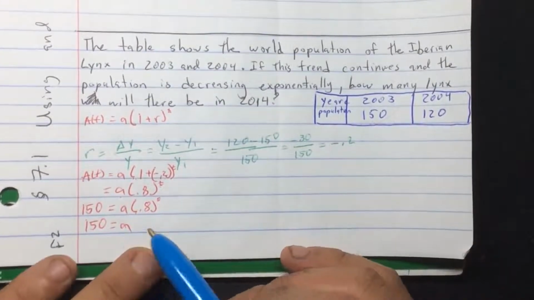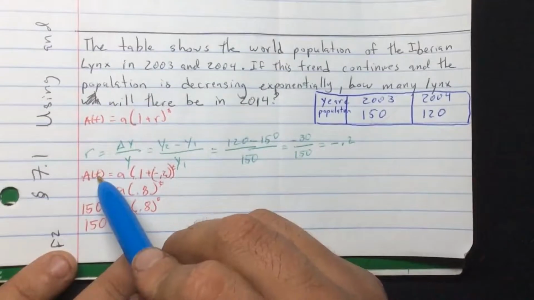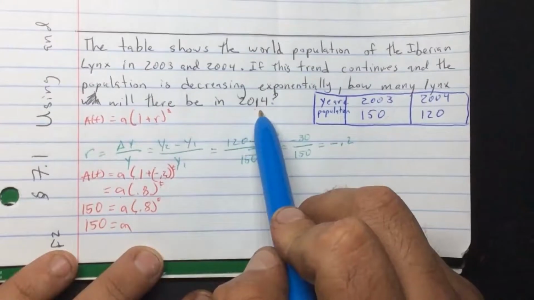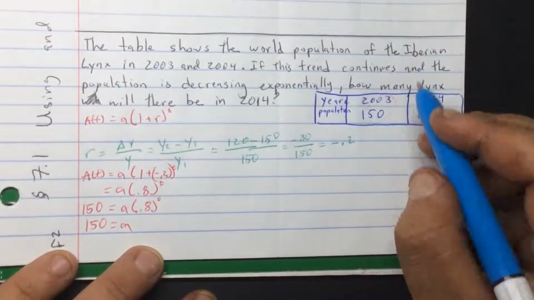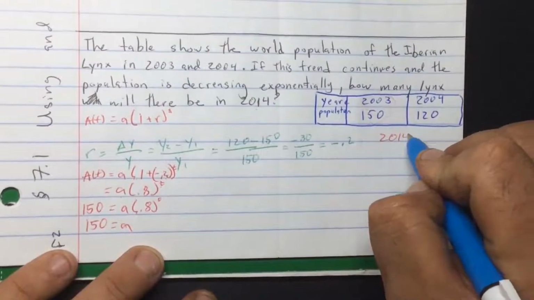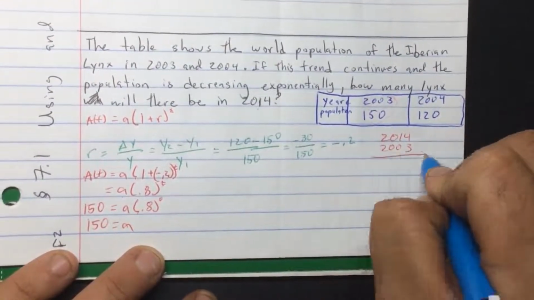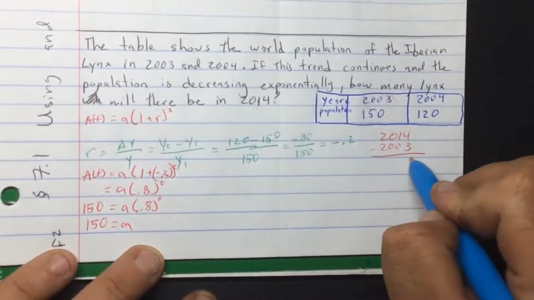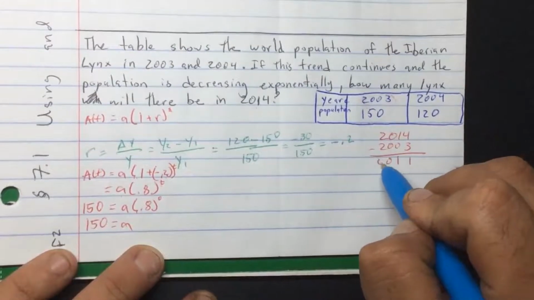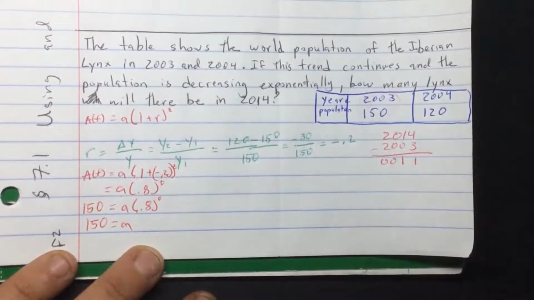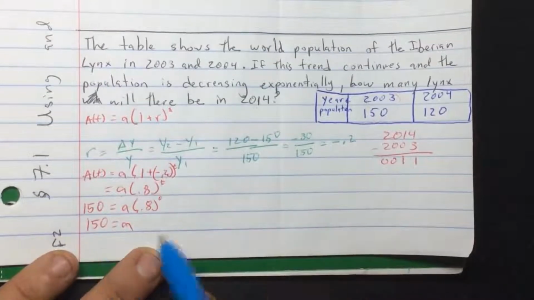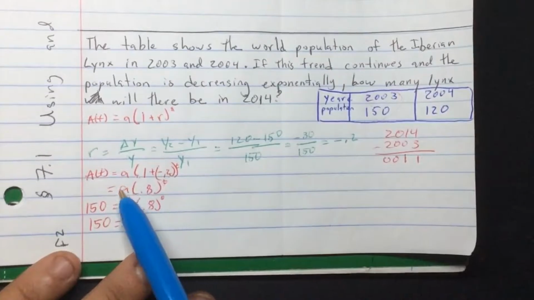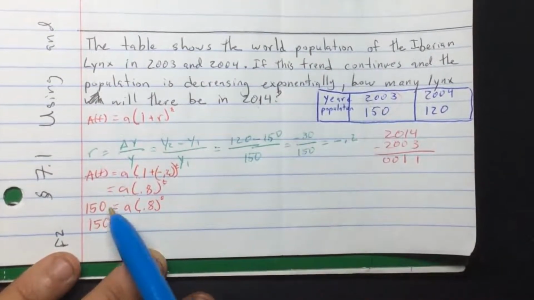So we're getting everything set up. Now we need to find our time, right? It's asking what will the population be in 2014? Well, if year 0 is 2003, we can subtract 2014 minus 2003, and this will give us the years from year 0 to 2014. So we see it's 11 years. All we did here was to find our 0.8, which is our rate of change plus our 1, and then our initial value, which was 150.